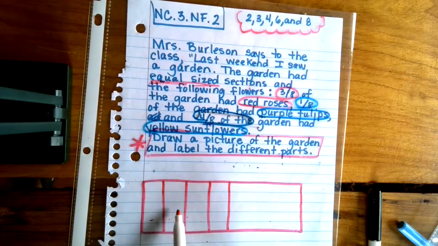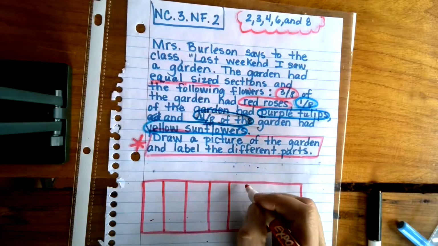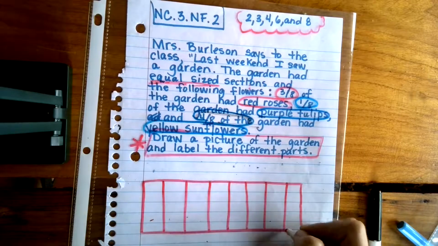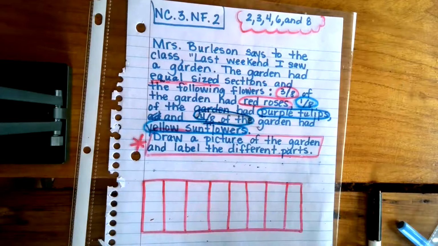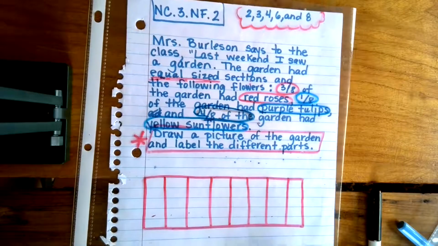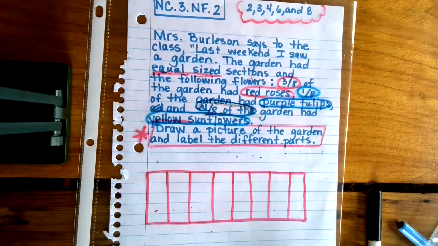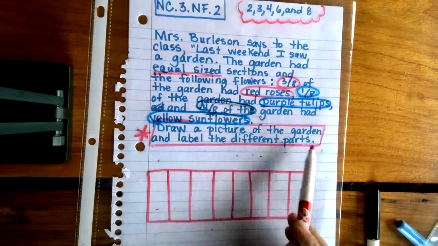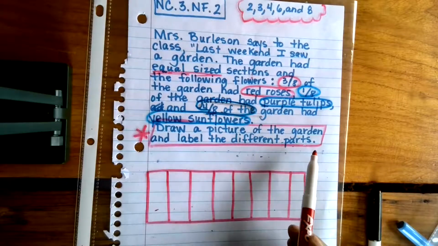So 1, 2, 3, 4, 5, 6, 7, 8. But I'm still going to go back and count, okay? 1, 2, 3, 4, 5, 6, 7, 8. Do those look like equal sections, equal shares? Pretty much. Now I'm going to draw a picture of the garden and label the different parts.